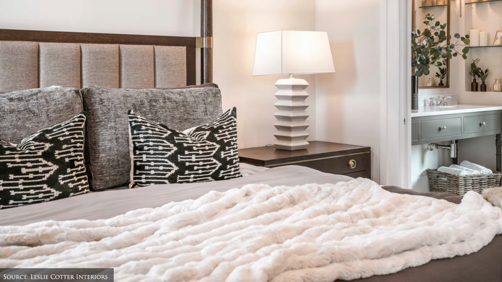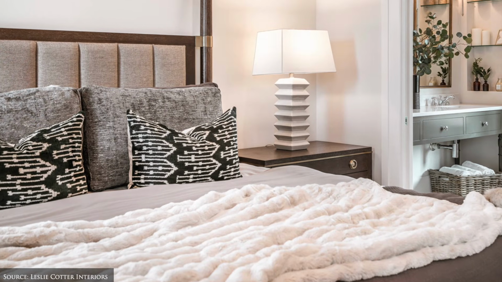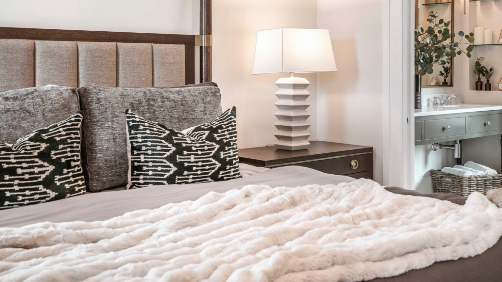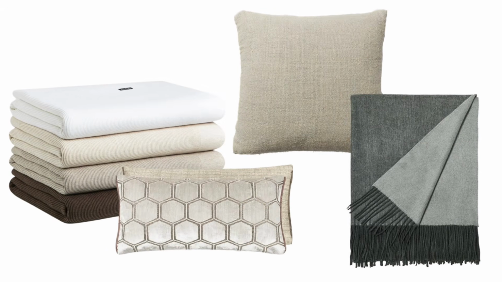Popular textures include nubby chenille, cashmere or wool throws, and quality linen of silk, velvet or crisp cotton cushions, blankets and bedding.